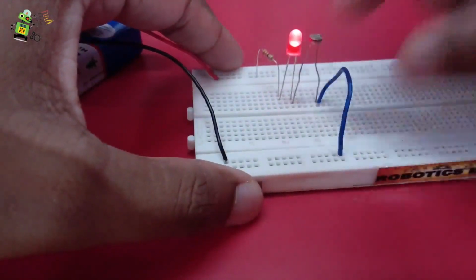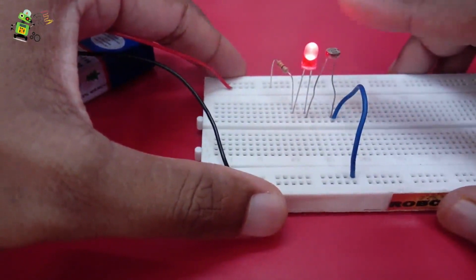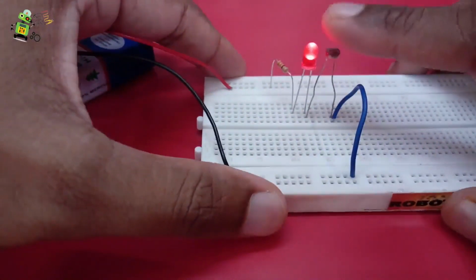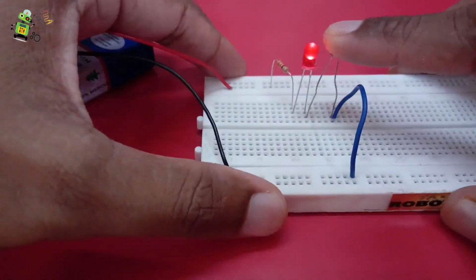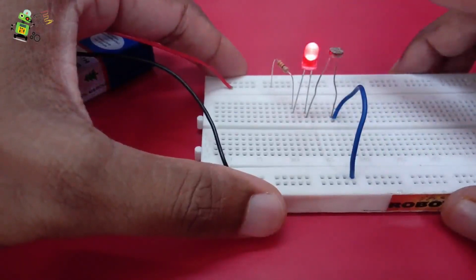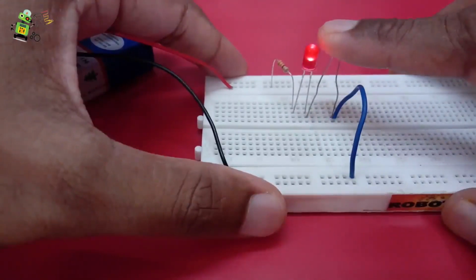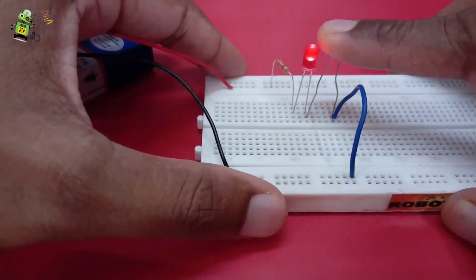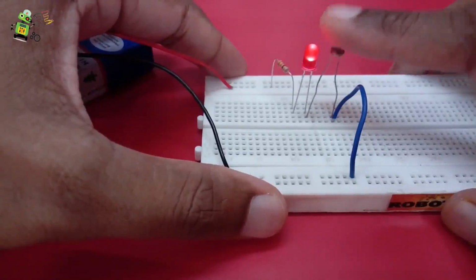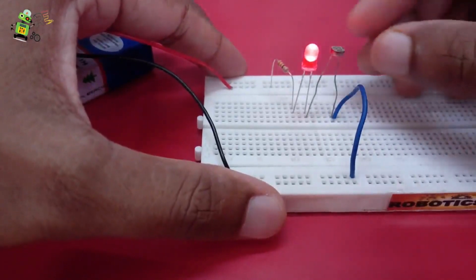You can see the LED is glowing. Okay. Now I am going to put my hand on this LDR. See, you can see the LED got dimmer. When I put my hand, there is complete dark and there is a very high value of resistance. And when I remove my hand, there is a glow in the LED.